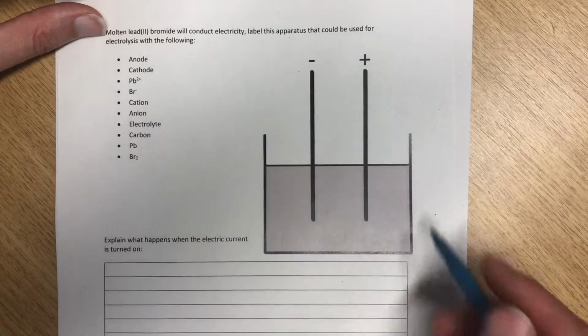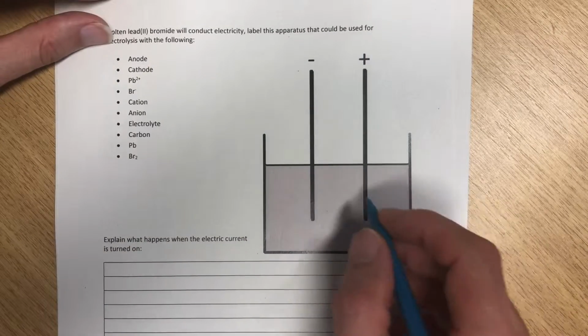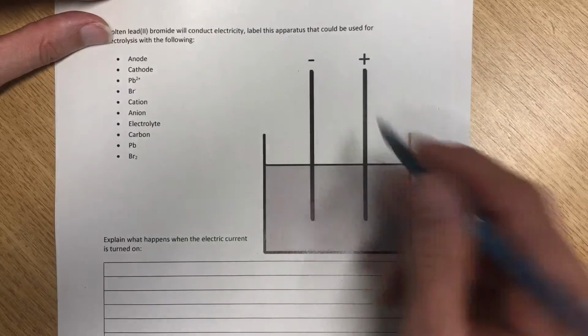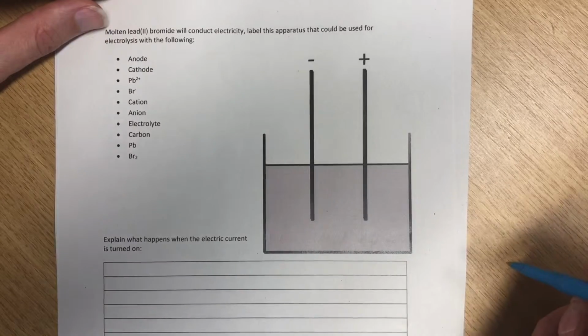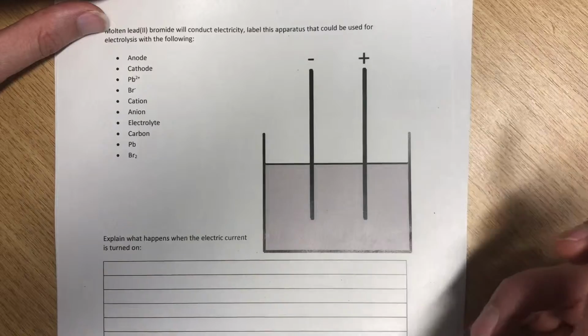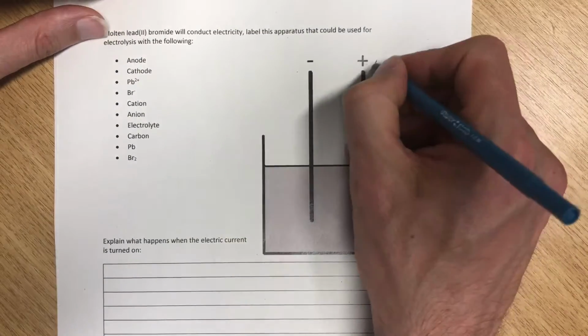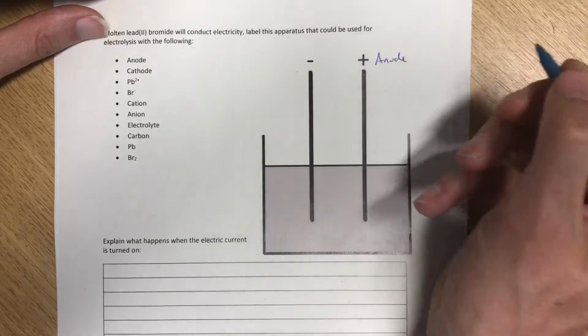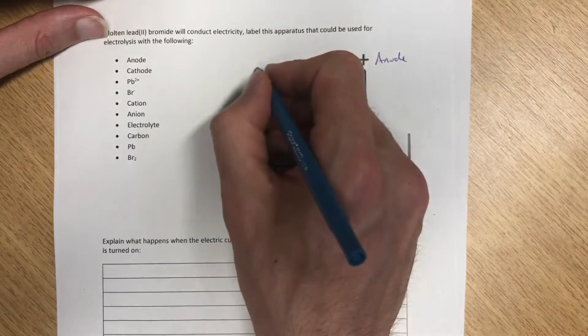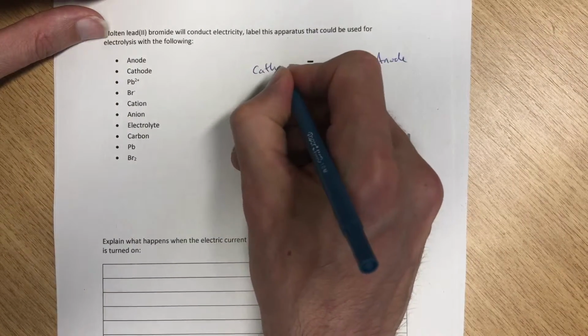What apparatus do we need? We need a beaker to put the lead bromide in, and we need to put 2 electrodes into it. Now, electrodes have names. We have a positive electrode and a negative electrode, and we call the positive electrode the anode. And that's what we always call a positive electrode, and we call a negative electrode the cathode.